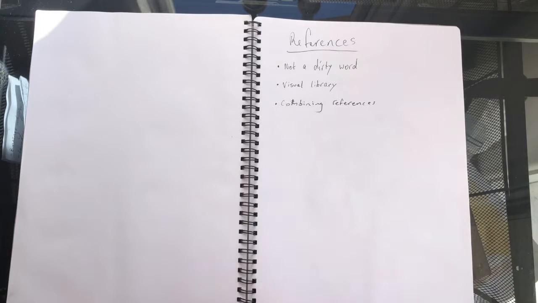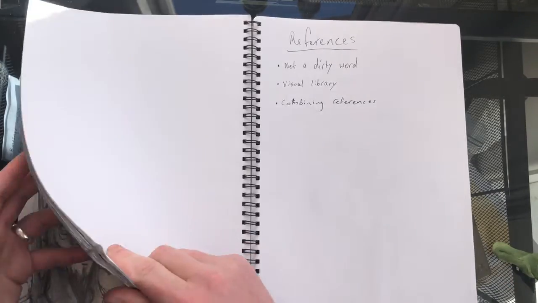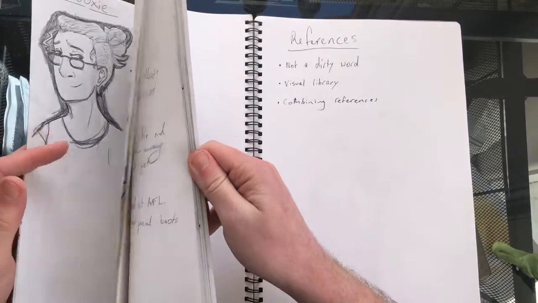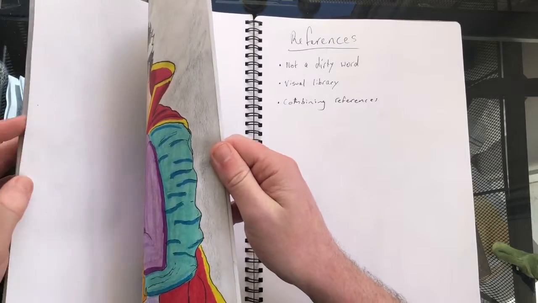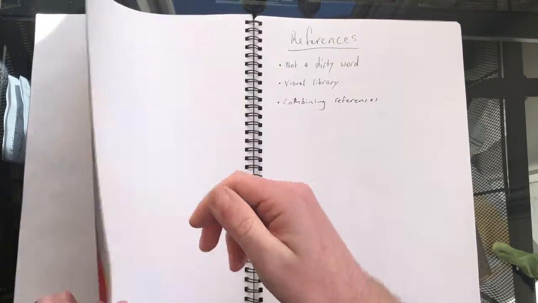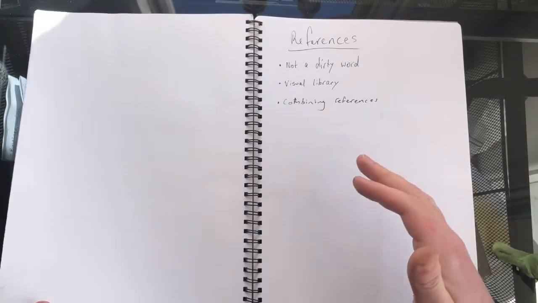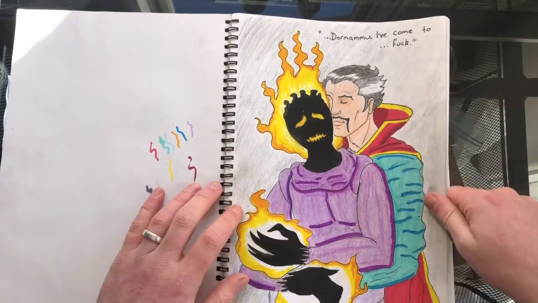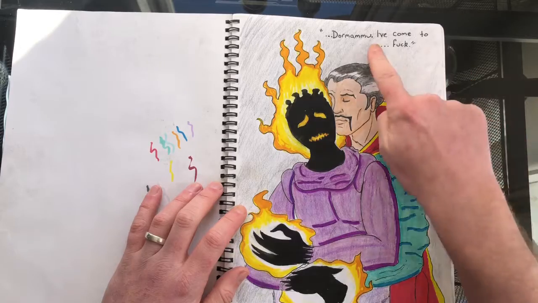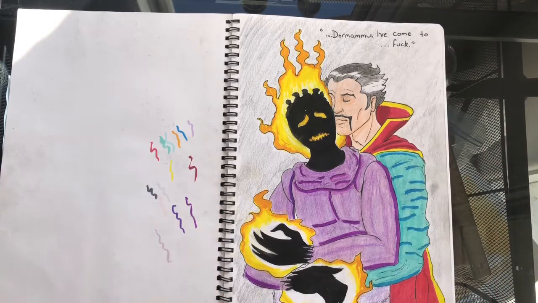Final little point here is combining references. So recently I just drew a picture. Actually, hang on, it's in here somewhere. One of my mates suggested I draw a thing, so I put a question on Facebook saying if you could drop an F-bomb anywhere in a movie, where would you put it? And this was my favourite one out of all of them, which was Dormammu, I've come to fuck.